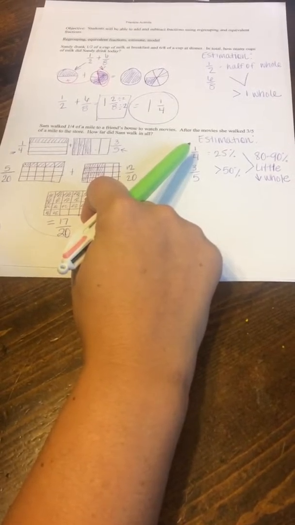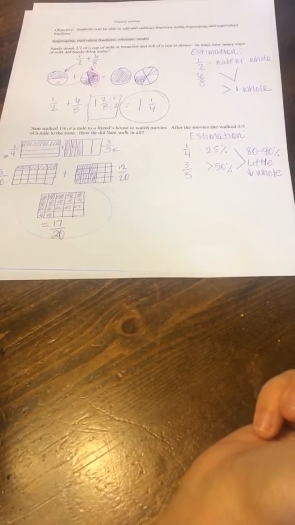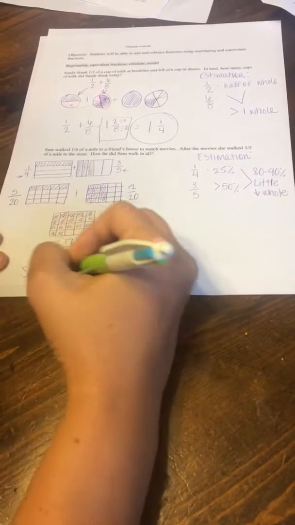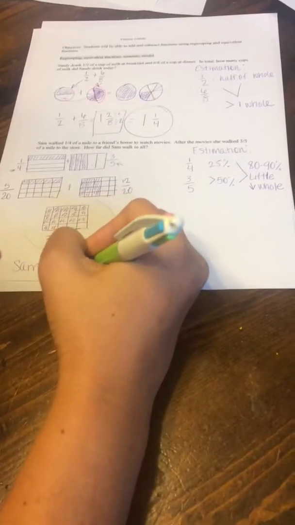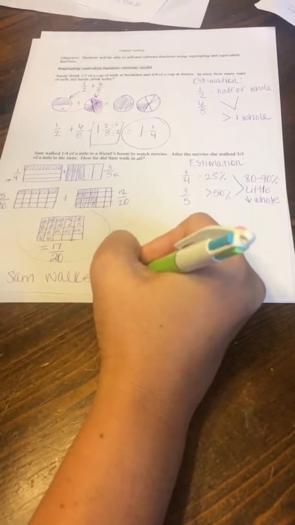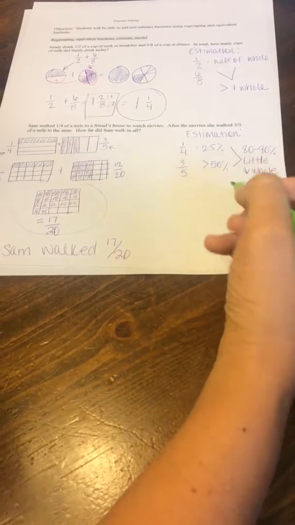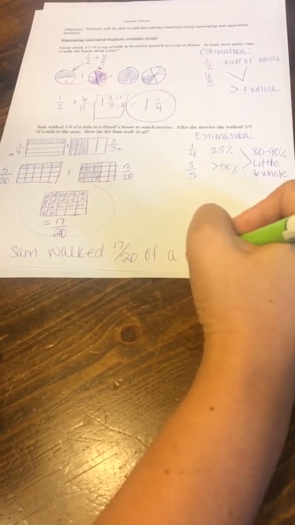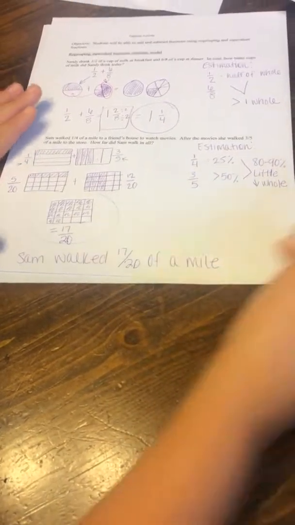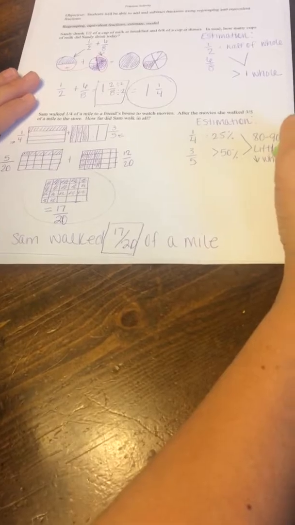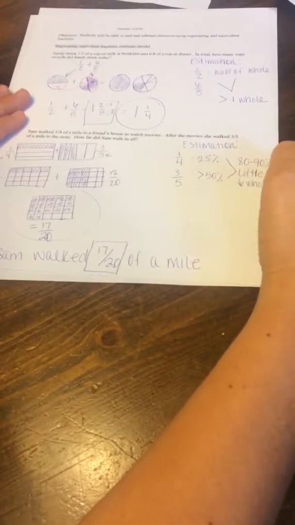So this fraction, 17 20ths, cannot be reduced any further. So Sam walked 17 20ths of a mile. So that right there, 17 20ths, is the answer. And that is almost what we estimated, a little under a whole.